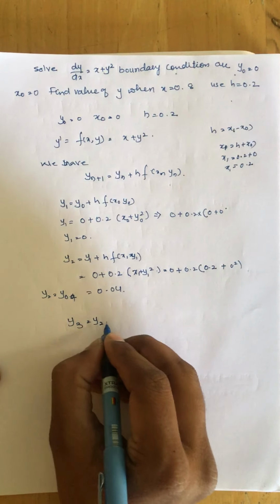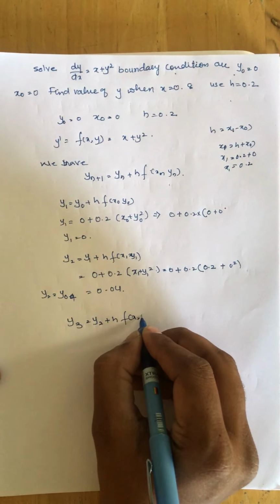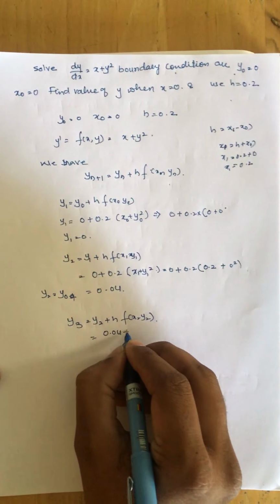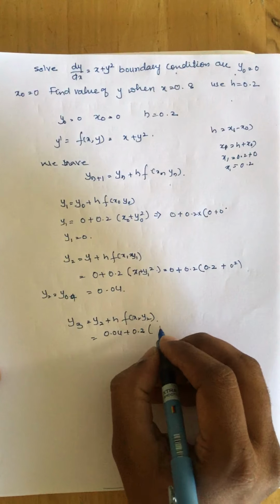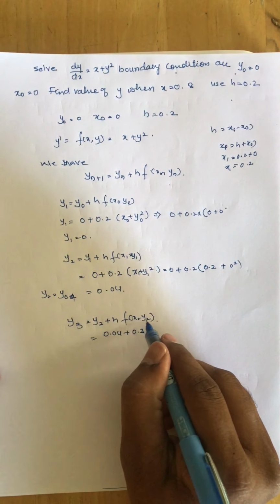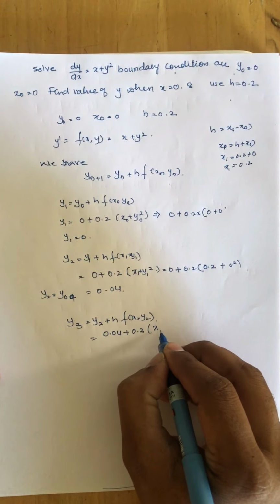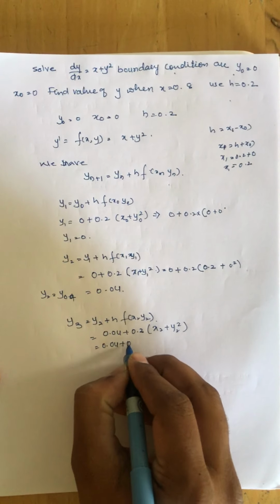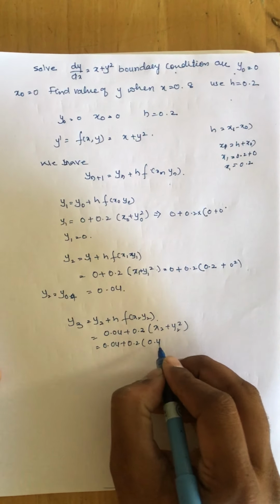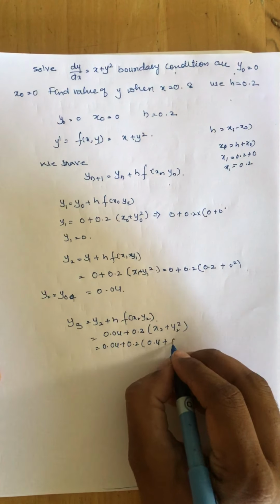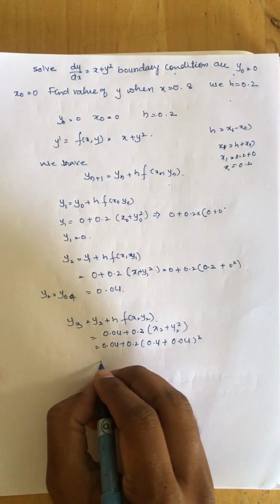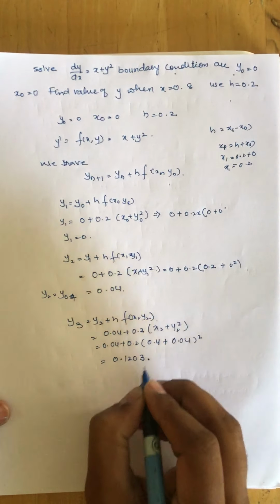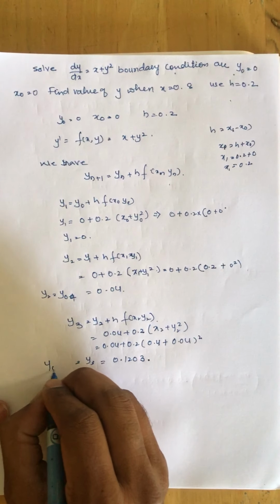y3 can be written as y2 + h f(x2, y2). So y2 is 0.04 plus 0.2, the h, times f(x2, y2), which is nothing but x2 + y2². So 0.04 + 0.2 times (x2, which is 0.4, plus y2², the value 0.04 squared). If we calculate, I will get y3 as 0.1203. This is y3, or you can write y of 0.6.